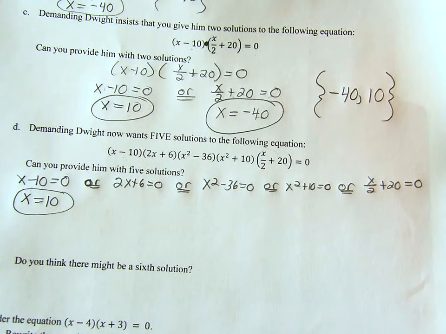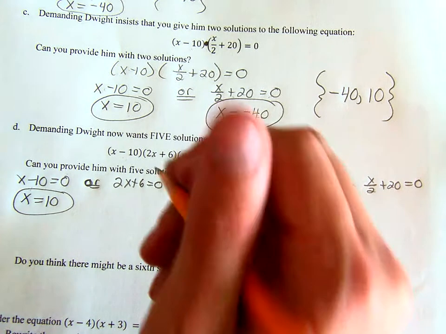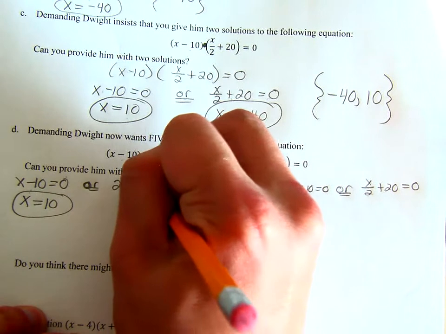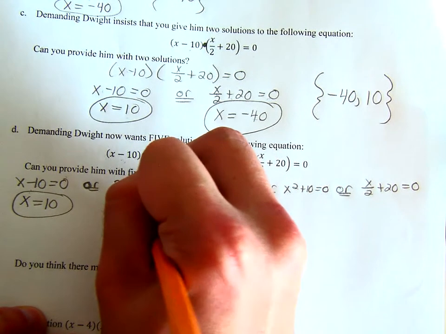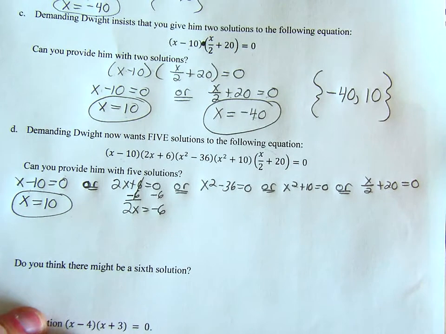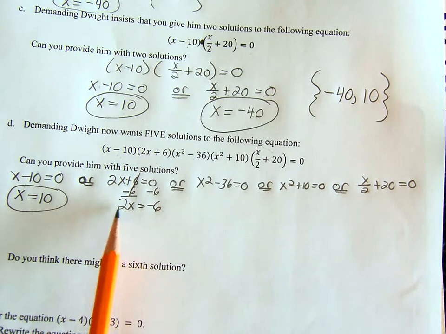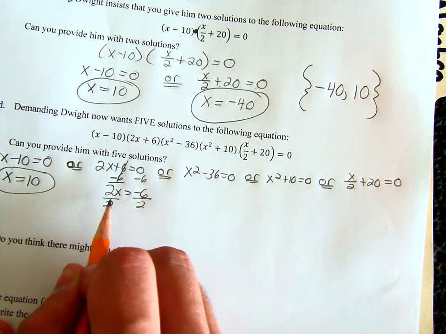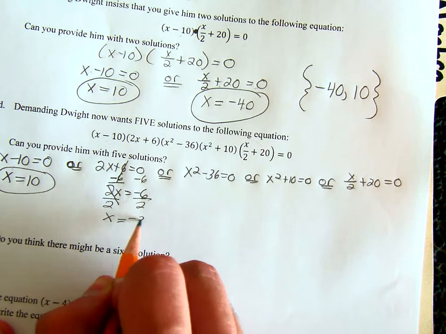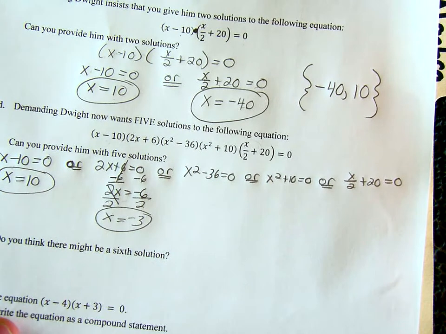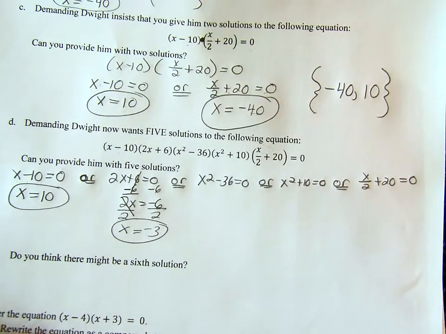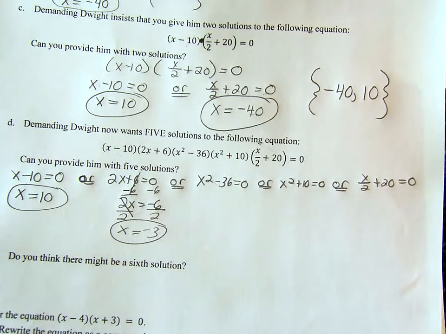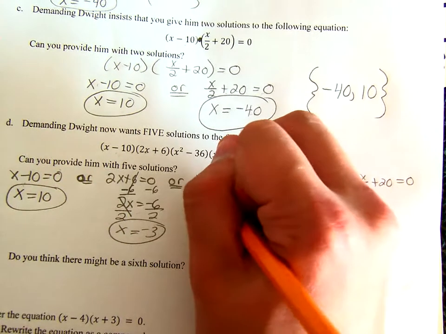If we have 2x plus 6 is equal to 0, and we want to solve that for x, we could subtract 6 on both sides. Subtract 6. So we get that 2x is equal to negative 6. And then to solve for x, all we have to do is divide by 2 on both sides. So divide by 2, divide by 2. We get that x is equal to negative 3. Okay? Now for our next one, we have x squared minus 36 is equal to 0. So looking at this, we're going to add 36 on both sides.